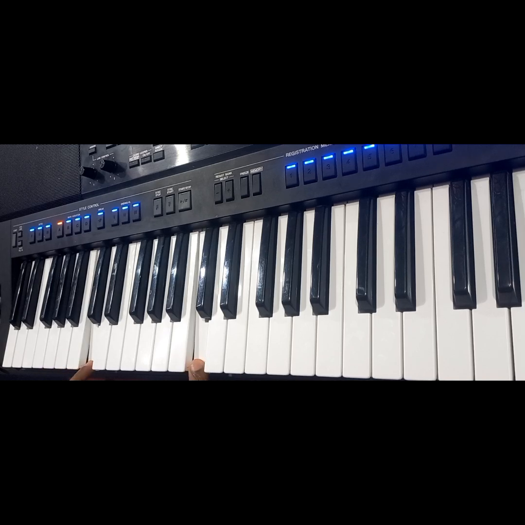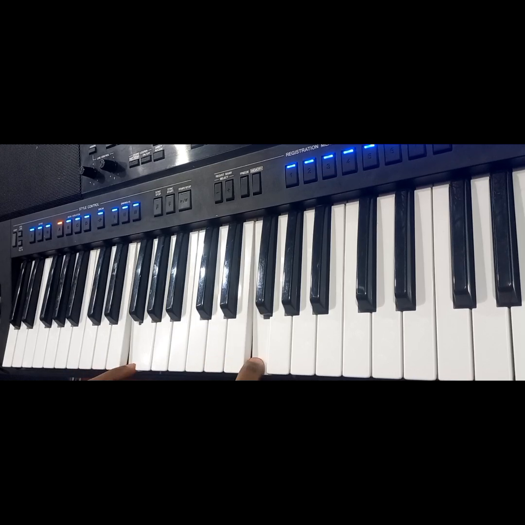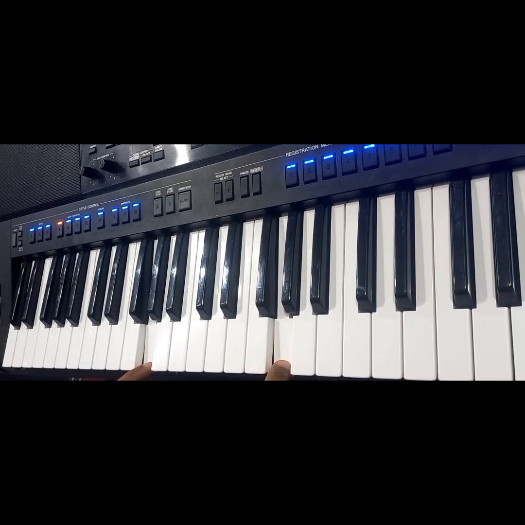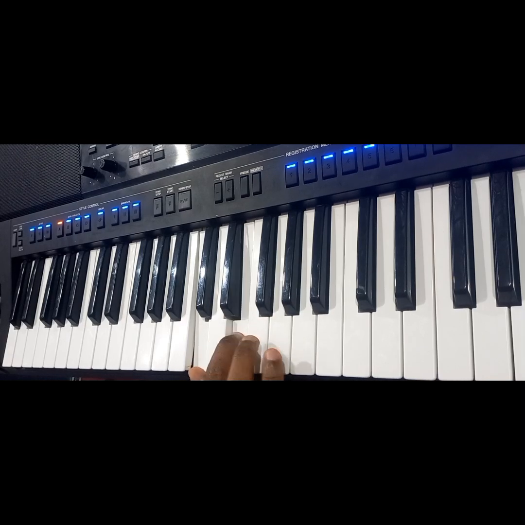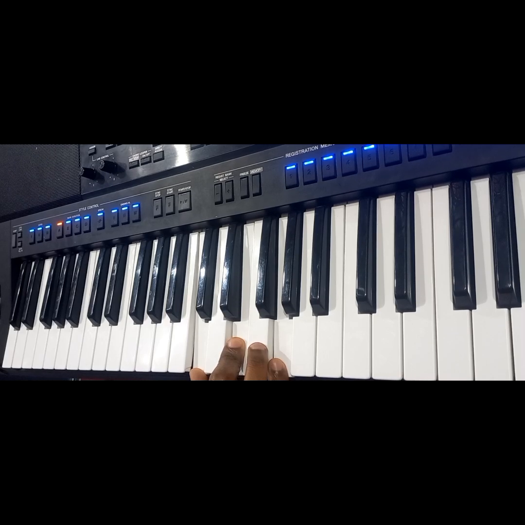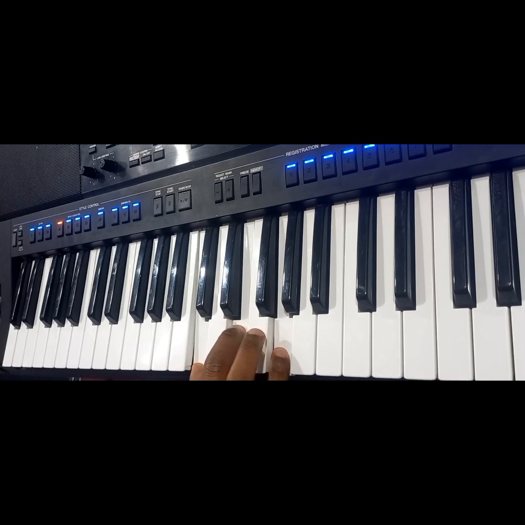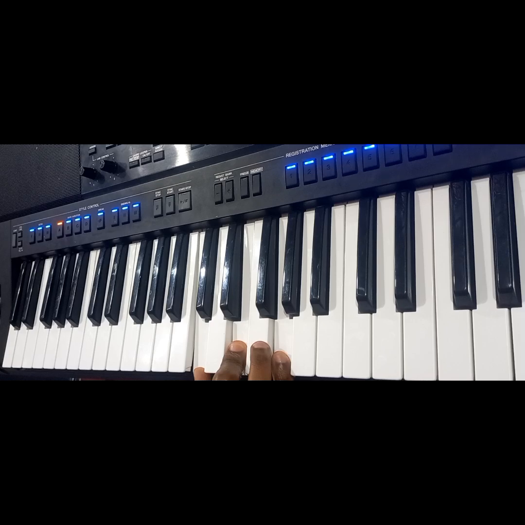So this is 1, C is 1, D is 2, E is 3, F is 4, G is 5, A is 6, B is 7, and C is our 8. So we pick the 1, 3, and 5 in the major scale of key C. So the root is C, our 3 is E, our 5 is G. So this is a C major chord.